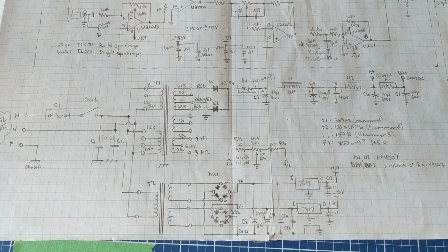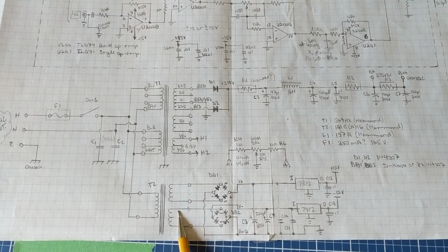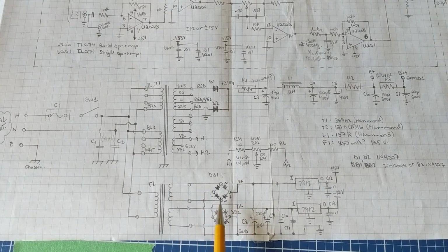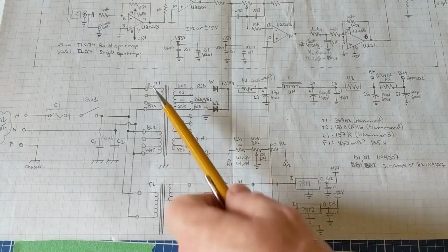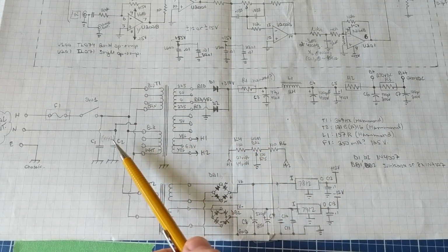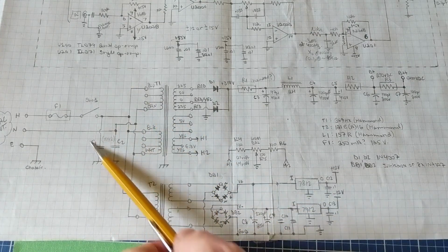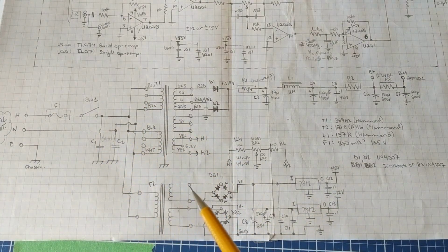It has dual secondaries, separate secondaries, and they provide about 16 volts AC. The larger power transformer has dual primaries, and they're put together in parallel for proper voltage setup on the primary side, which is 120 to 125 volts AC.